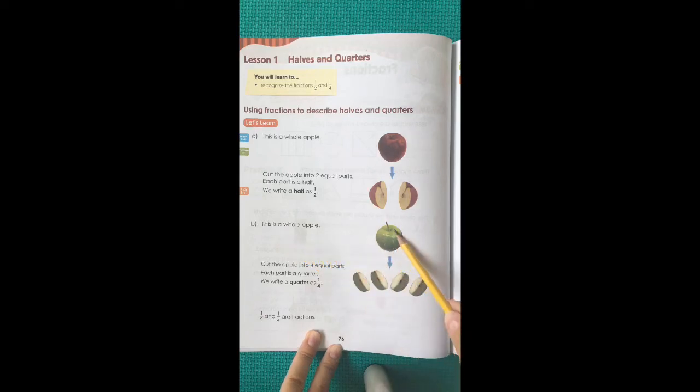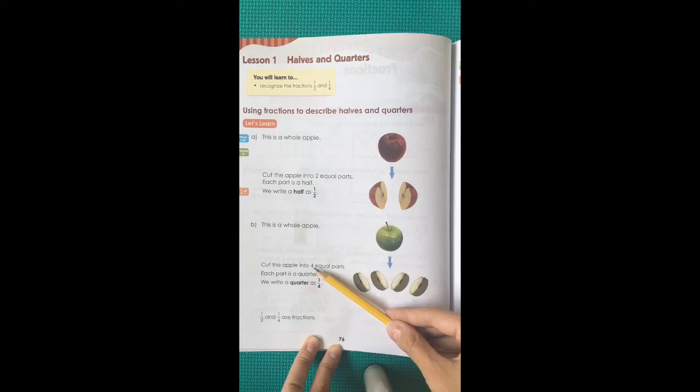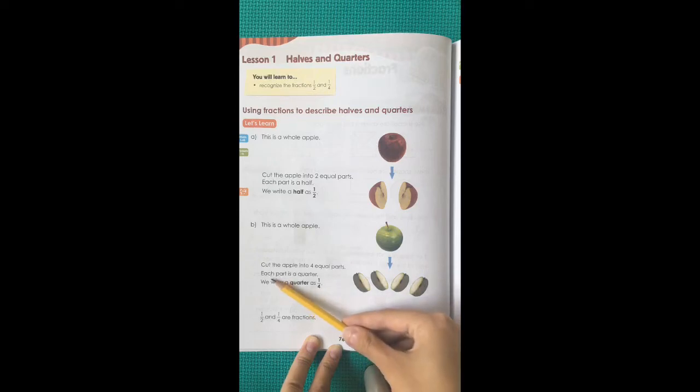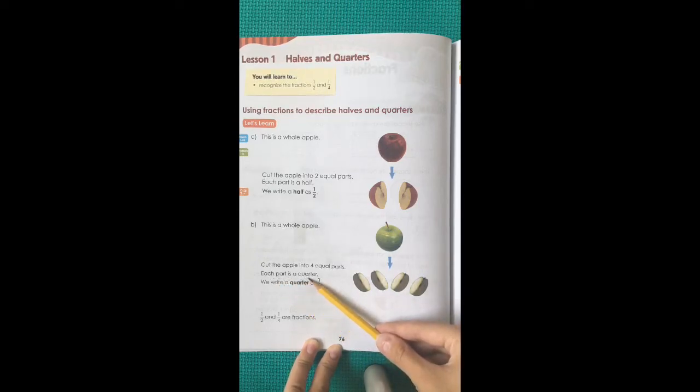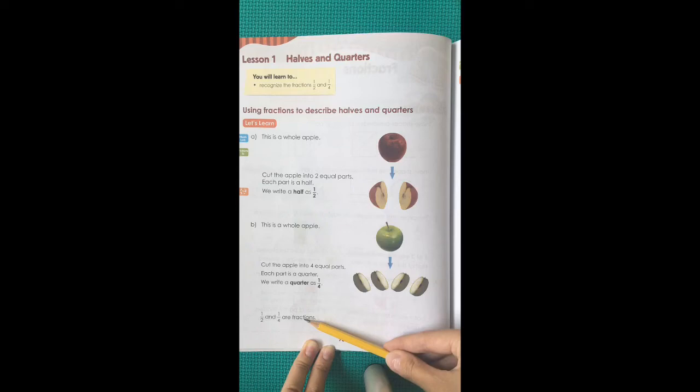This is a whole apple. Cut the apple into 4 equal parts. 1, 2, 3, 4. Each part is a quarter. We write a quarter as 1/4. 1/2 and 1/4 are fractions.